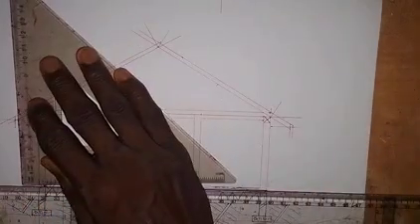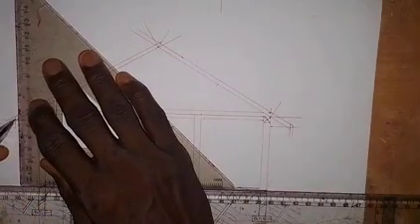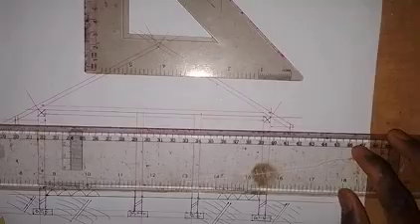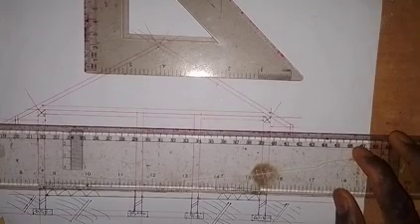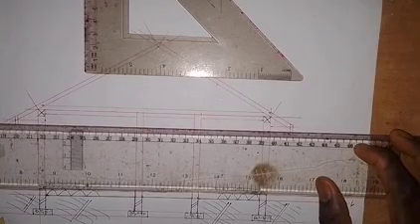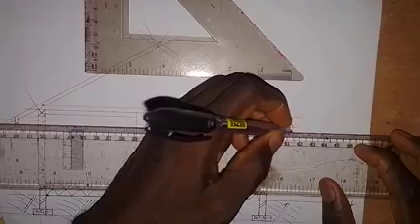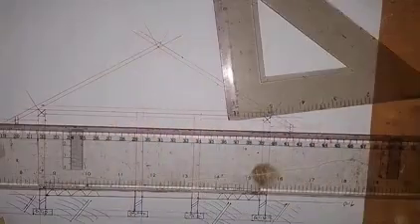Alright, so I need to make sure this touches this, so I can terminate the fascia board. I can just terminate it here. So I just make this line a thick line. I make this line a thick line like this.